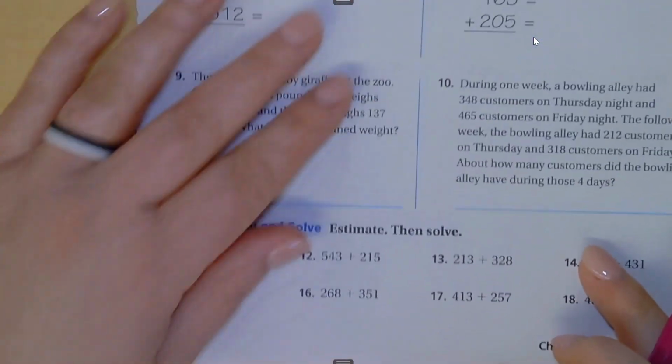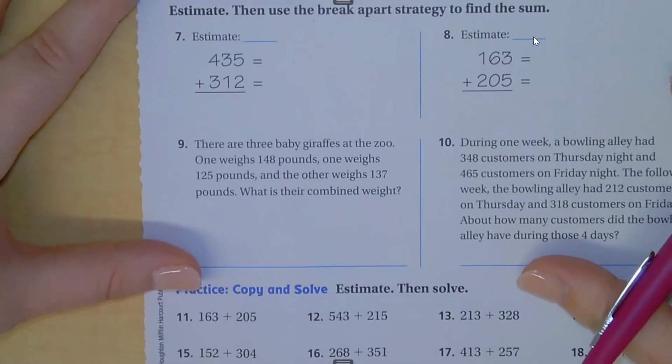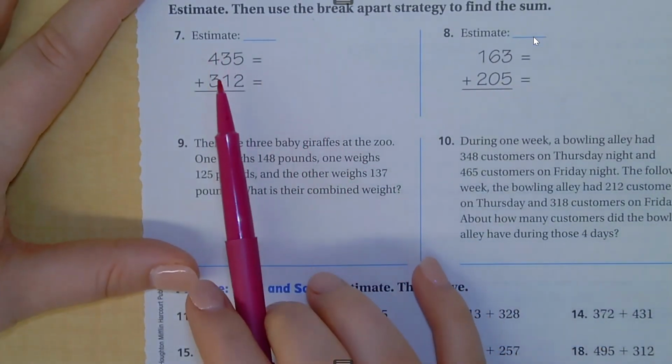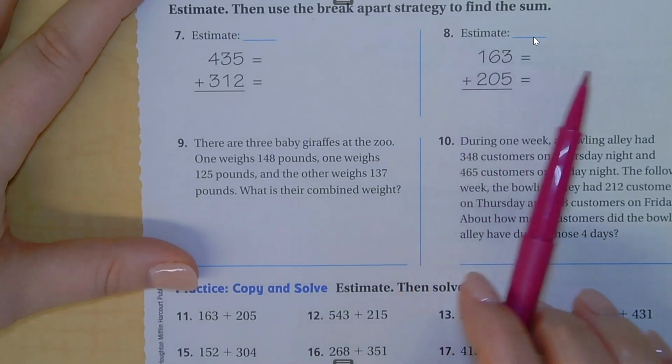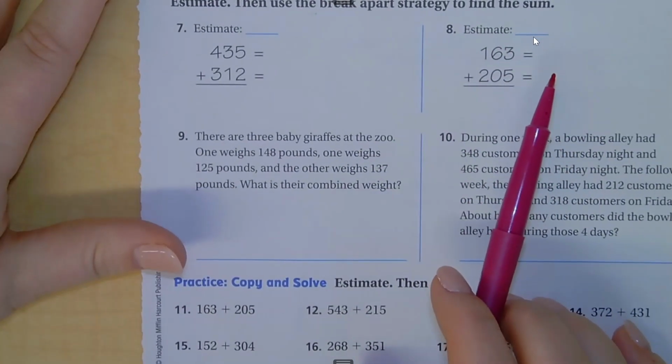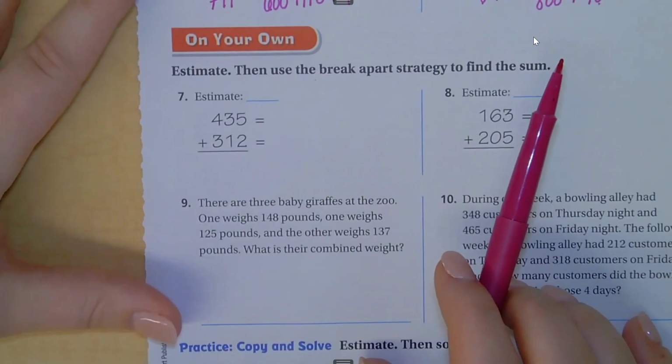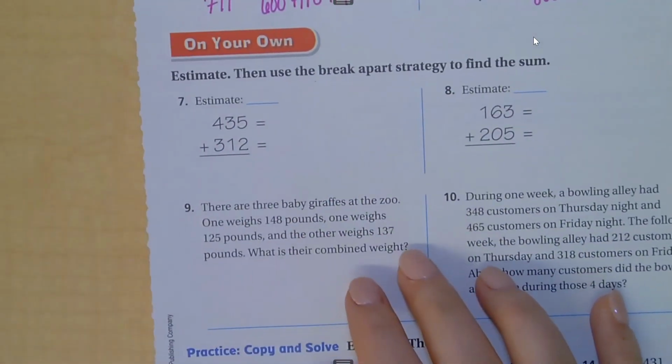All right, let's do a couple more problems, and then I'm going to send you on your way. Go ahead and complete number 7 and number 8. Make sure you estimate first, then break apart to add. Pause the video now and come back when you are finished.